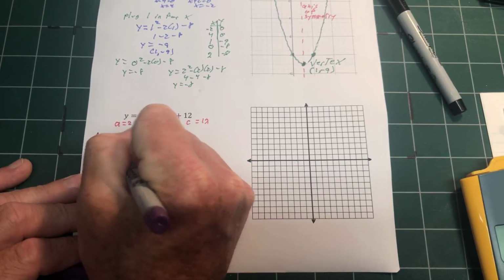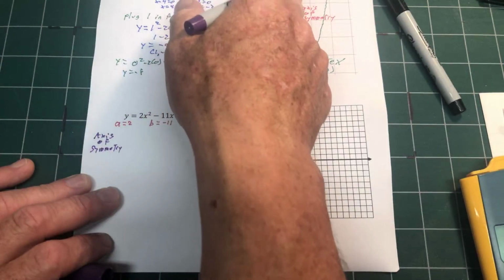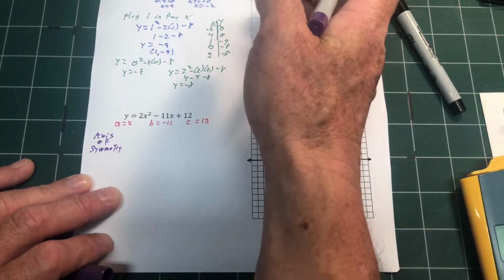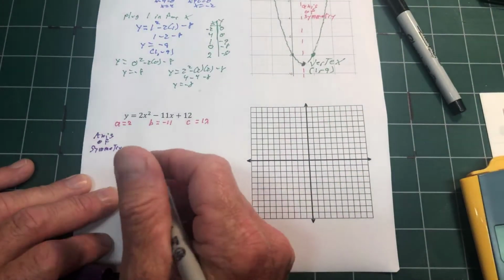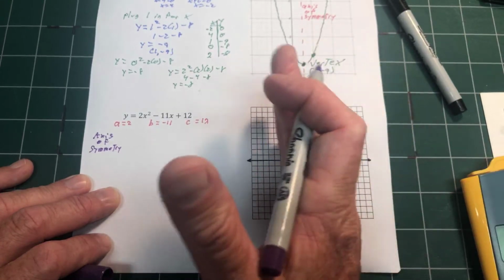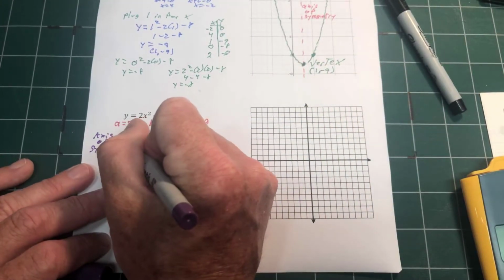It's a vertical line. So x equals any number is going to be the equation of a vertical line. So the axis of symmetry is x equals, and here's your first big step in graphing these.